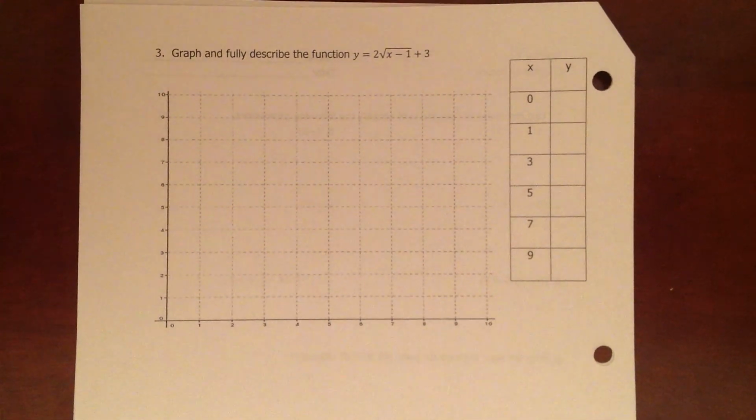This is problem number 3 from the Chapter 1 closure problems. Graph and fully describe the function y equals 2 times the square root of x minus 1 plus 3. For this one I've come up with a table of certain values that we can plug in for x.